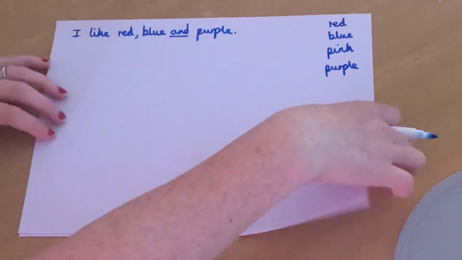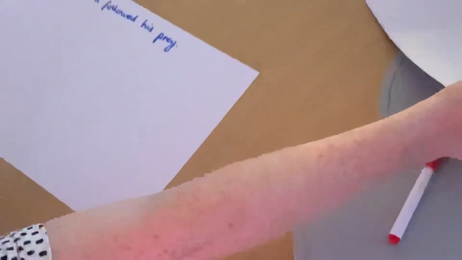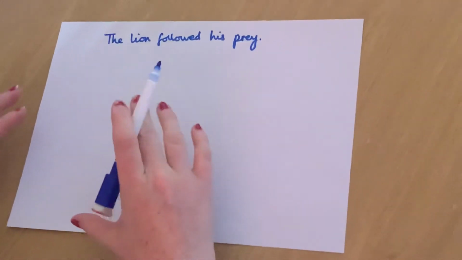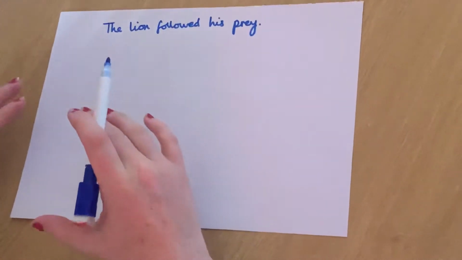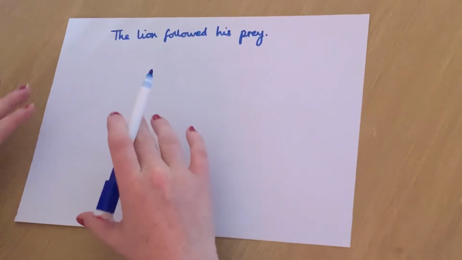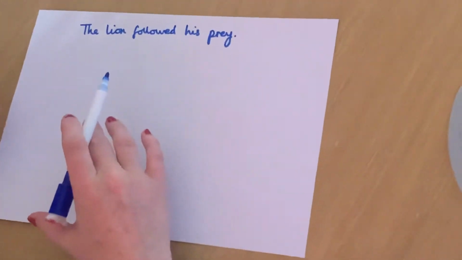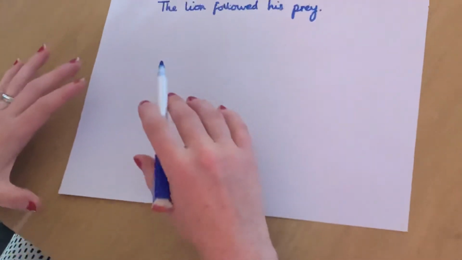Then on the BBC Bitesize website, it starts to talk about clauses. It talks about a clause being a building block for a sentence. So commas can be used to break up sentences that have more than one clause and make them easier to read.